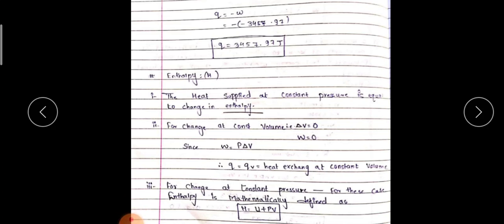Today we are going to discuss enthalpy, and we have to see how the MCQs will be based on this particular topic. Enthalpy is nothing but the heat supplied at constant pressure. Heat supplied at constant pressure corresponds to the change in enthalpy.